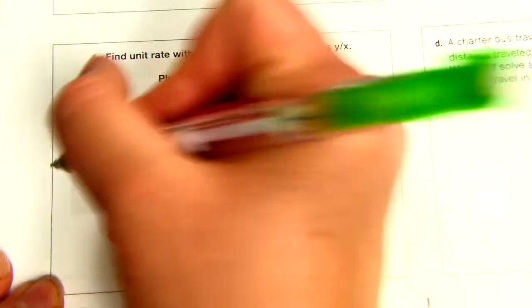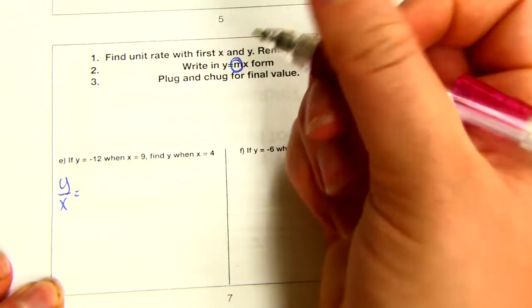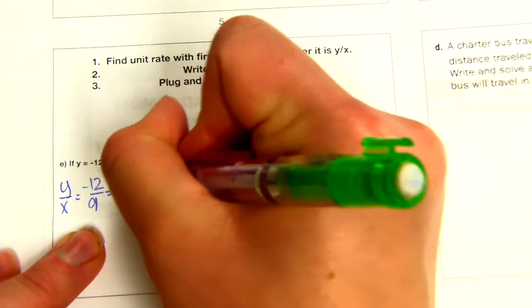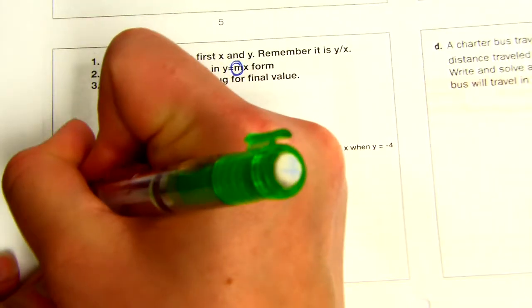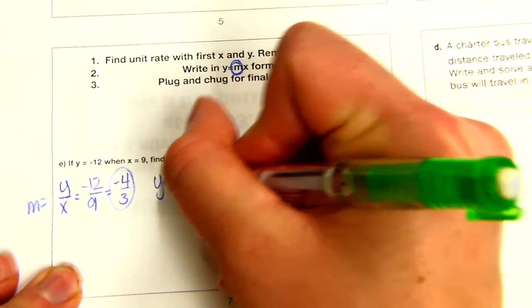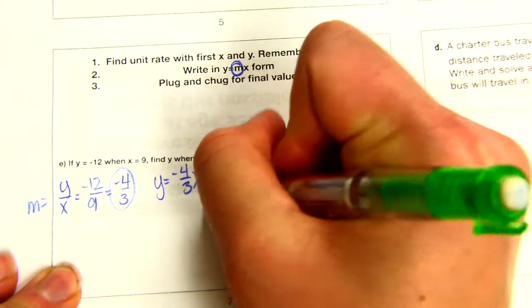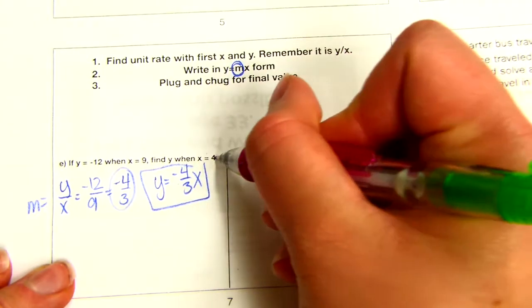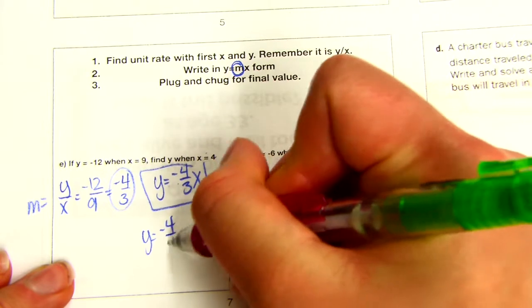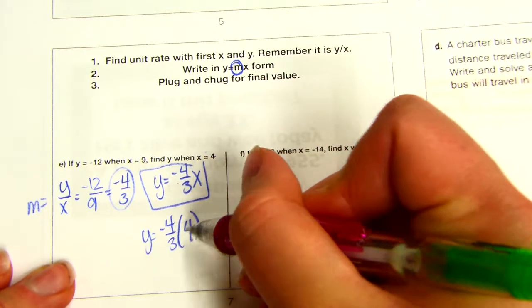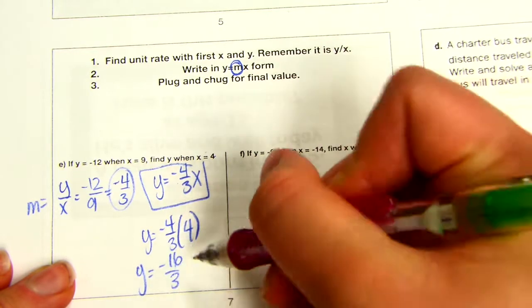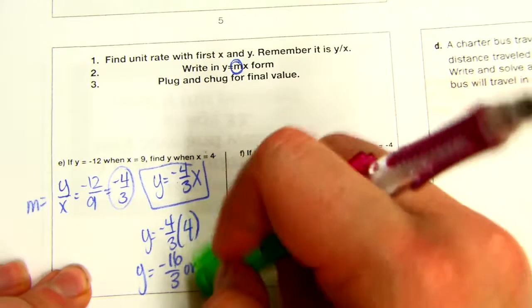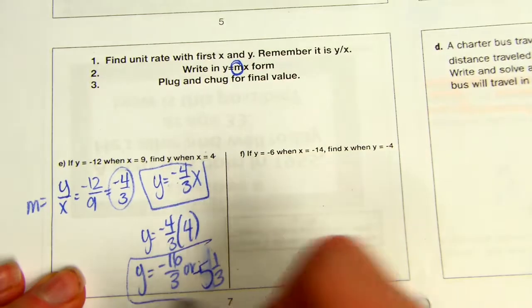So in this first letter E, we're going to do y over x with our first value, which is negative 12 over 9. We can simplify that to take out a 3, negative 4/3. There's our m. So our new equation in y equals mx is going to be y equals negative 4/3 x. Box that. Now it says, now find y when x is 4. So now we're going to plug 4 in for this x. So negative 4 times 4, negative 16 over 3, and we could leave it like that, or it's negative 5 1/3. So I will take improper fractions or mixed numbers.